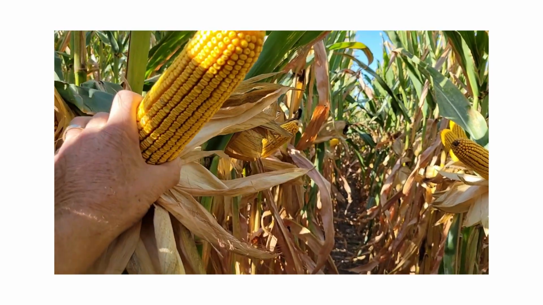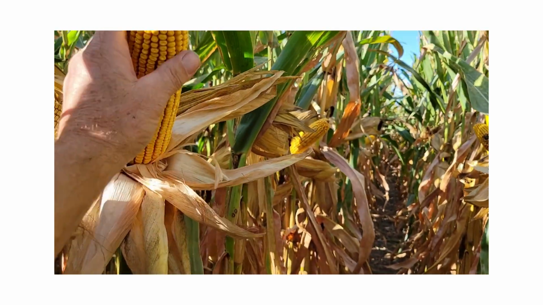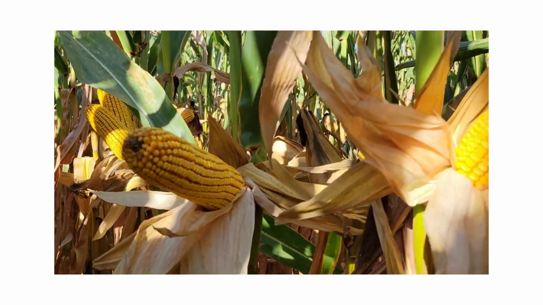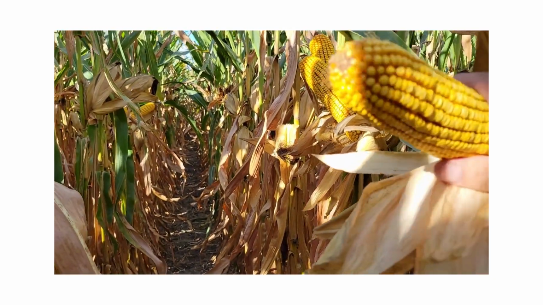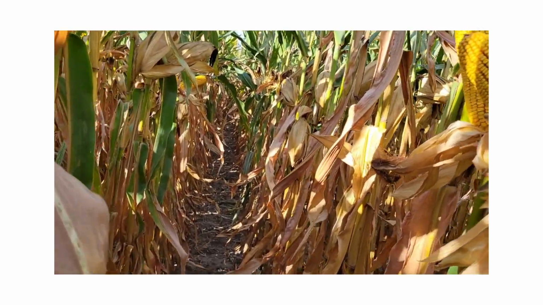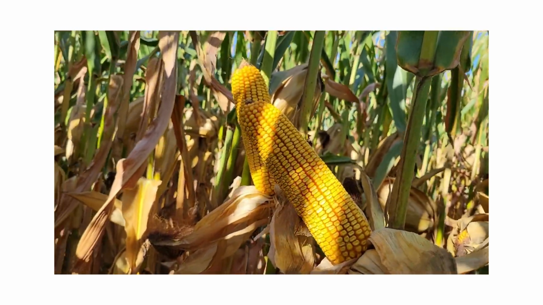And that's not always necessarily greatly correlated with test weight. While there is a correlation, a lot of my testing I've found kernel weights can vary quite a bit, which would be a factor in how many kernels it takes to make a bushel of corn, even though the test weight may not move as much as you would think.